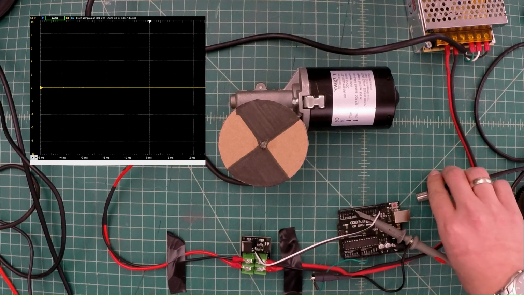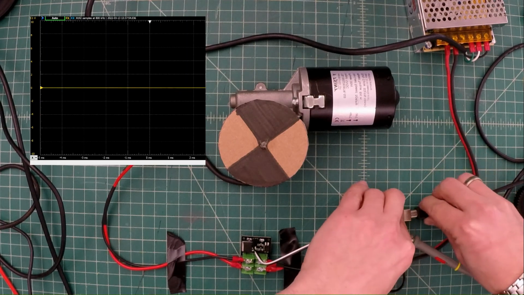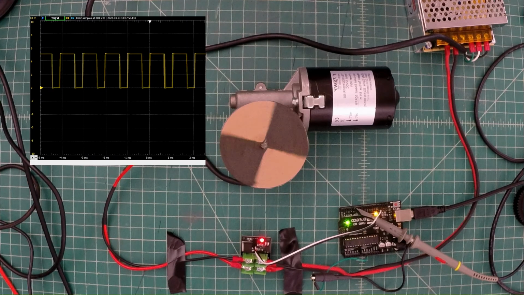Now you are going to hear a pretty distinctive whining noise from the pulse width modulation since we're creating this square wave signal that's rapidly changing in time. It's actually within the range of human hearing, so there's a pretty distinctive whining sound that you'll hear from that. So be ready for that when it comes on. All right.